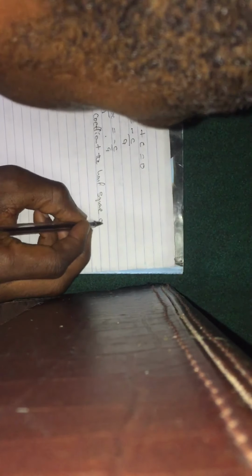Let me write it so that you also view it. Add the half square of the coefficient of x. Now if you look at the equation very well, you discover that the coefficient of x is b all over a.